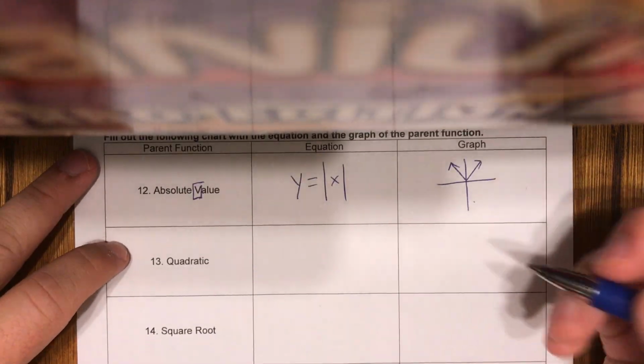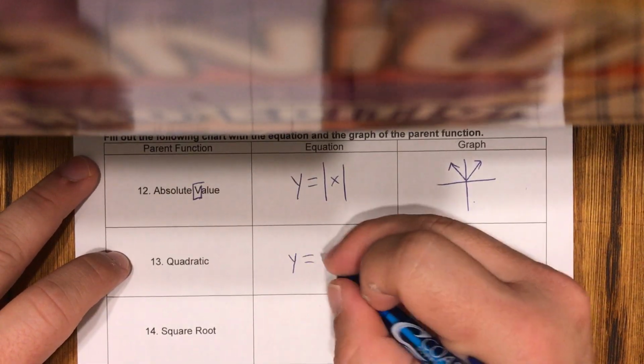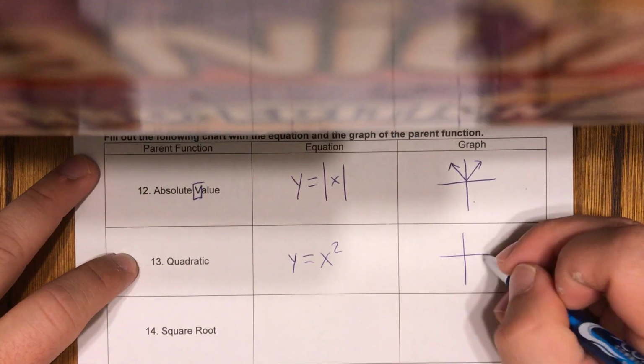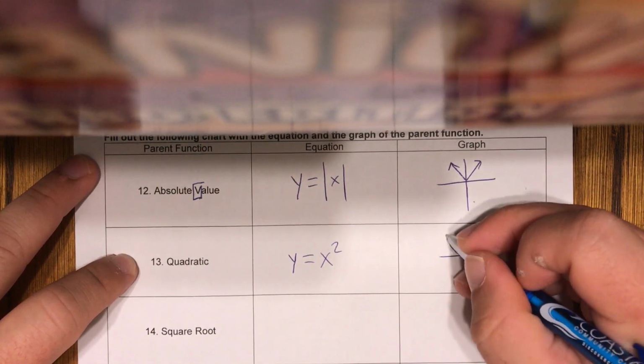Next one, the quadratic, you should be pretty familiar with from Algebra 1. y equals x squared, and it makes the parabola, the U-shape.